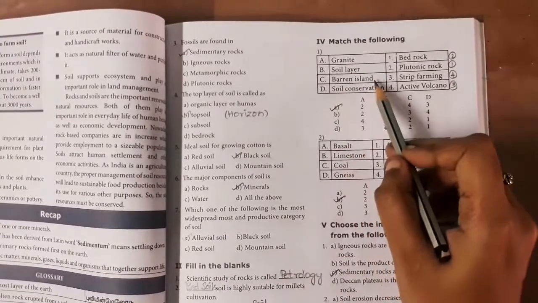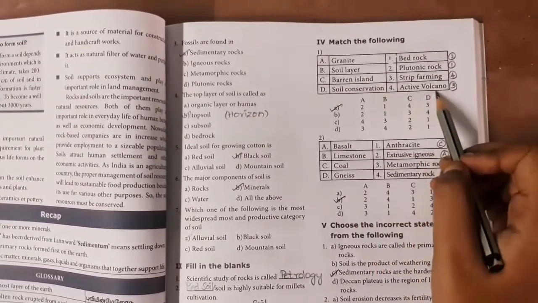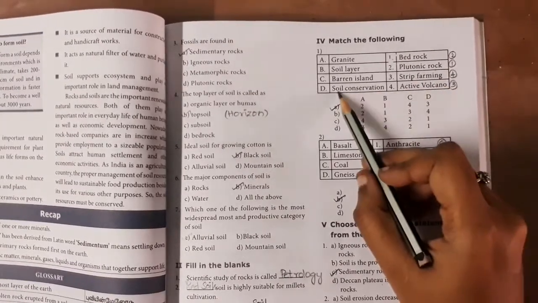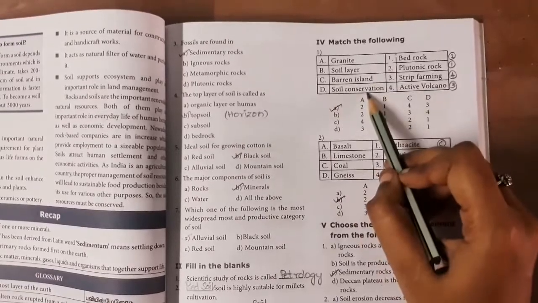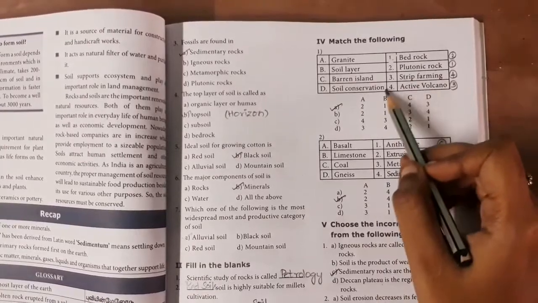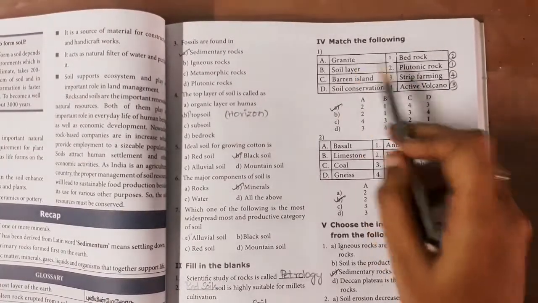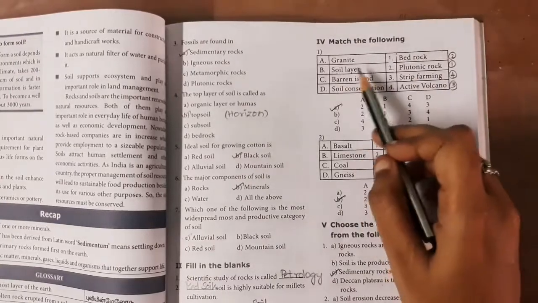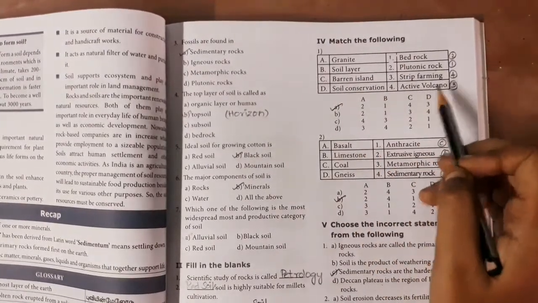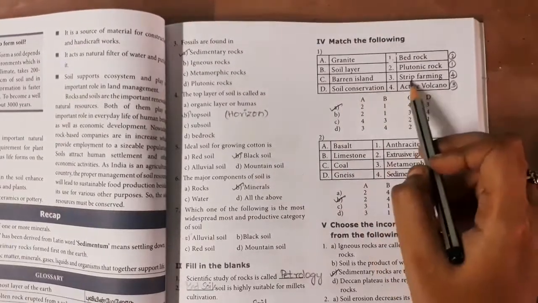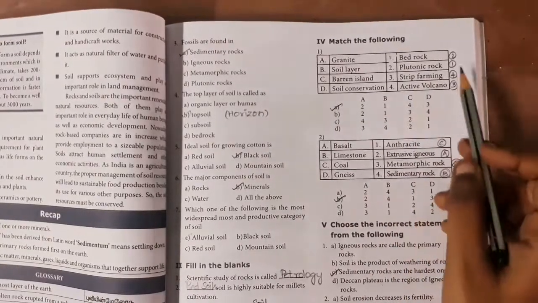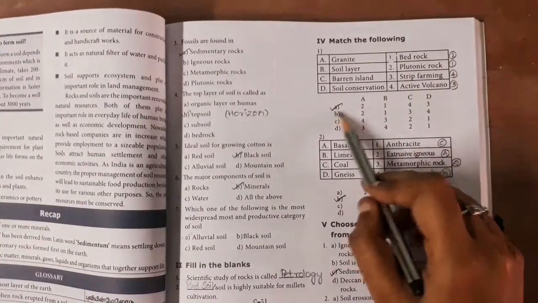C, Barren Island, active volcano. Mark it as 3. D, soil conservation. The answer for soil conservation is strip farming. So the order is 2143. The answer is option A.